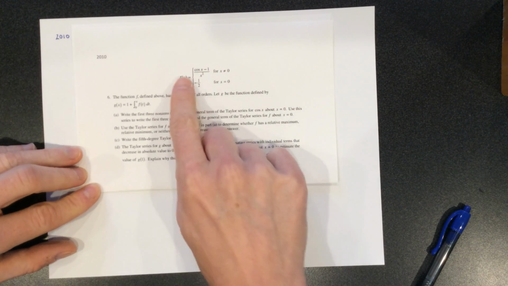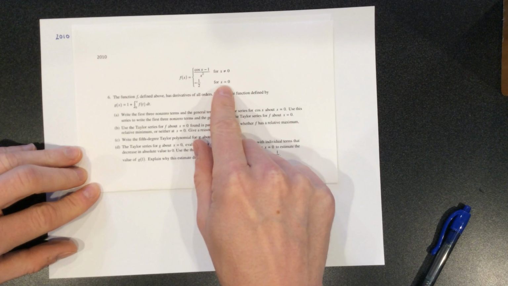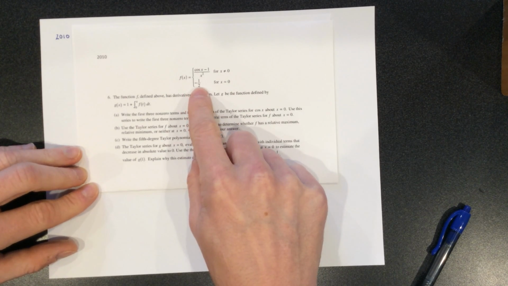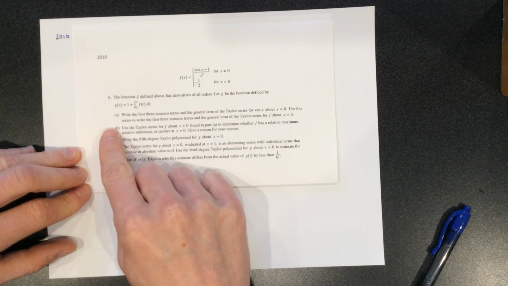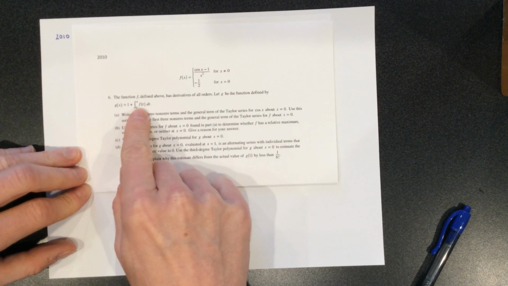It reduces all their powers. And then it does define this when x is non-zero. So it's pretty much just telling you that's the original y value. And then in the problem, it's like this g. Well, g is 1 plus the integral of this.